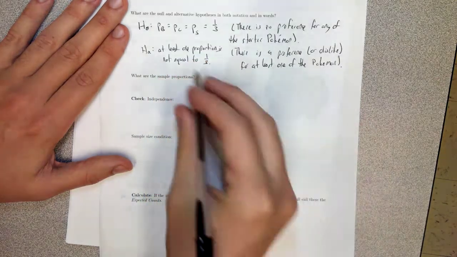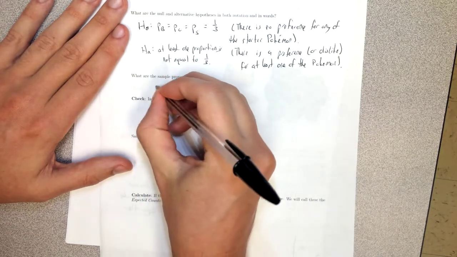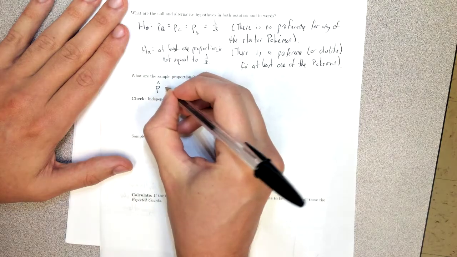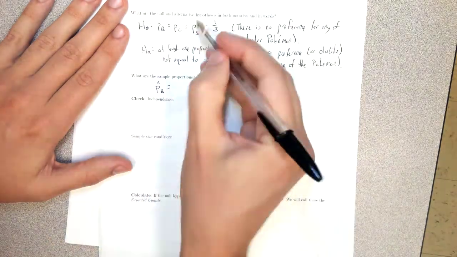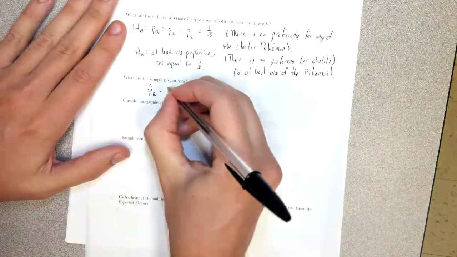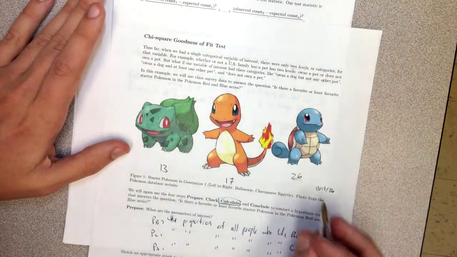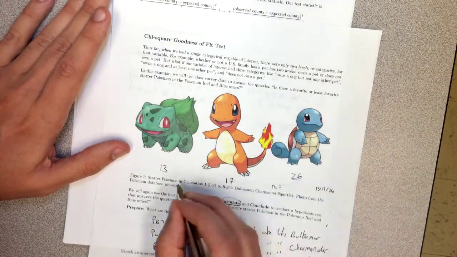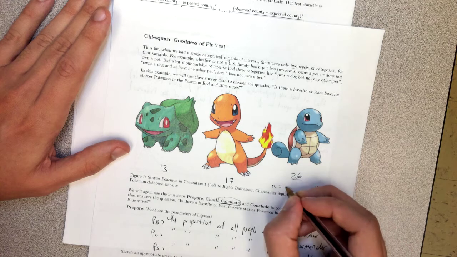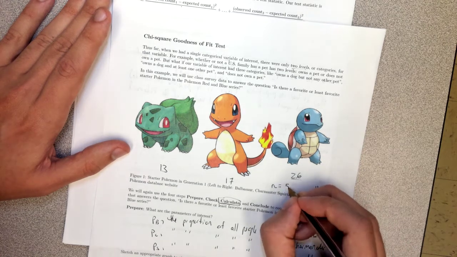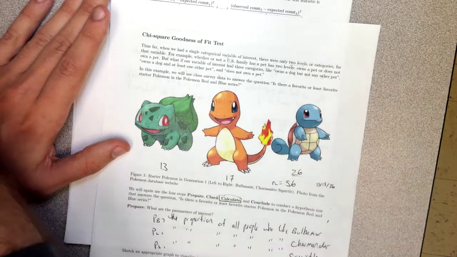Finally, we're going to look at what our sample proportions are. This is the data that we're going to use to evaluate these hypotheses. Our sample proportion for Bulbasaur was 13 divided by our sample size. Our sample size is 13 plus 17 plus 26, which is 56.